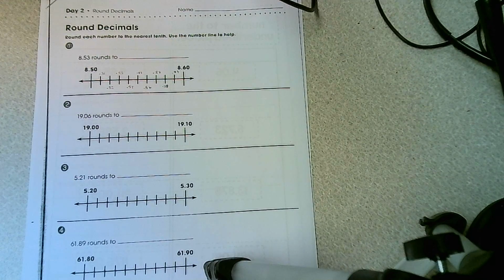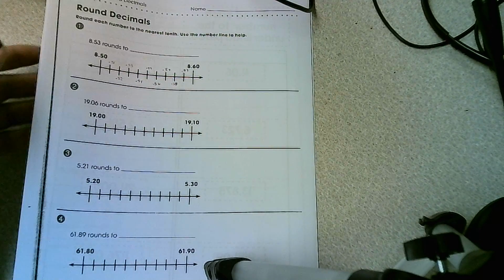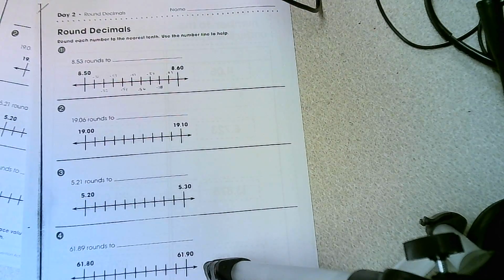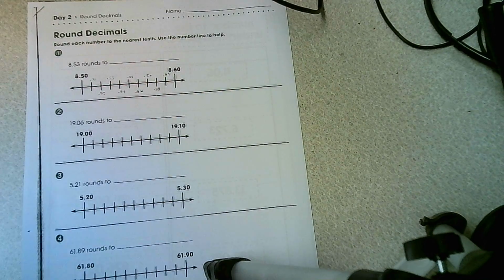So, it's hard to see what I have written. So, I'm going to lift the paper up. Actually, I'm going to use another paper. So you can actually see, you can look at your own.